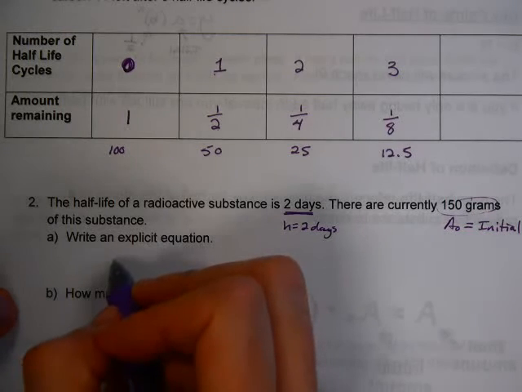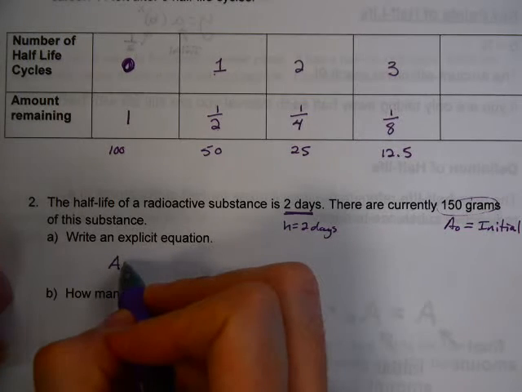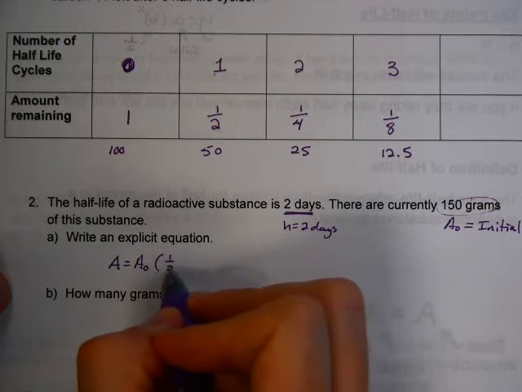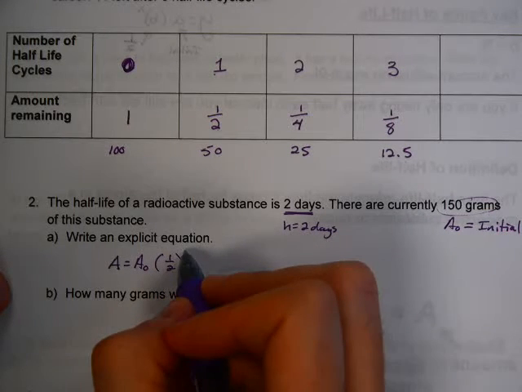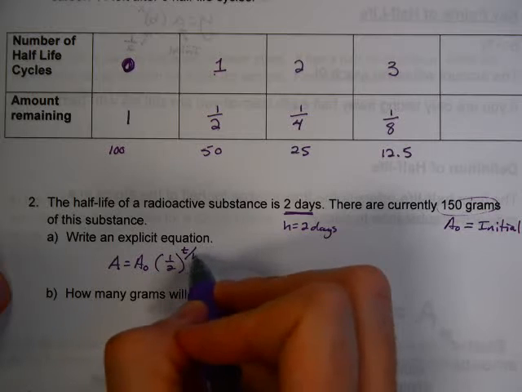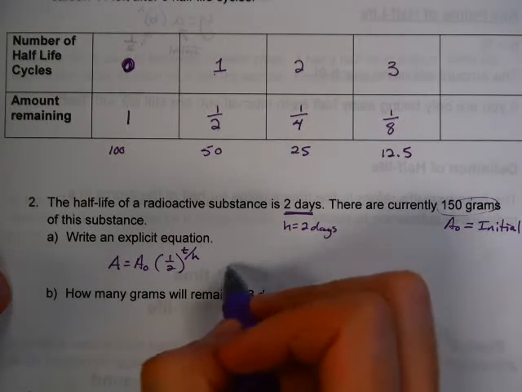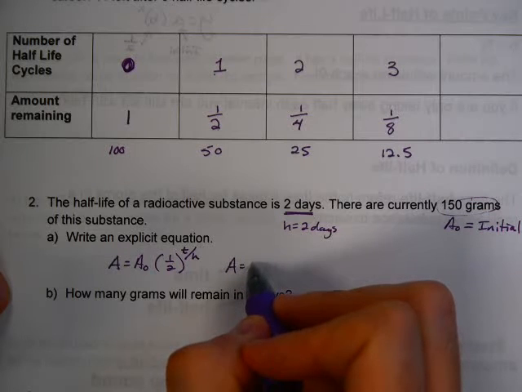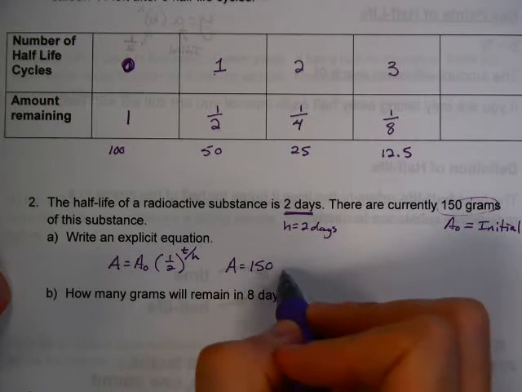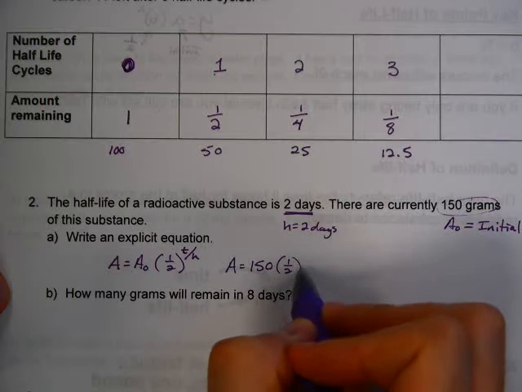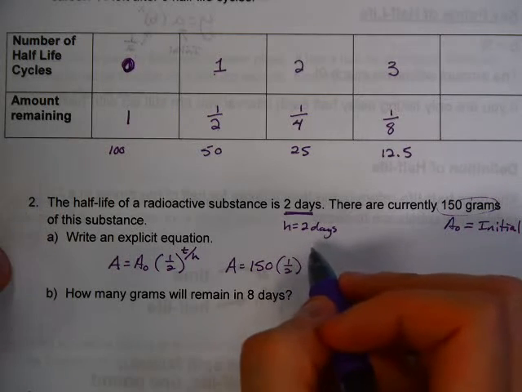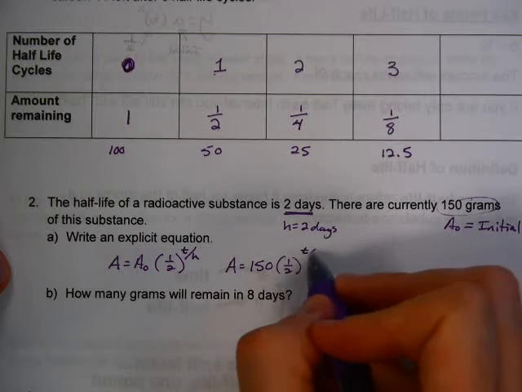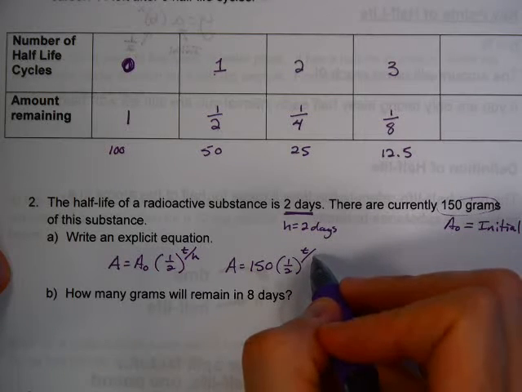Write an explicit equation. Well, I know A is what we're going to have left over. A naught is our initial value. 1/2 is our rate that's going down. T is time. H is half-life. So let's substitute these in. The initial value is 150 grams. 1/2 is my rate. T, I don't know how many half-lives there's been, so we're just going to leave that. And then the number of days is 2.